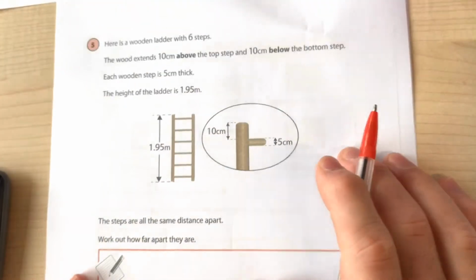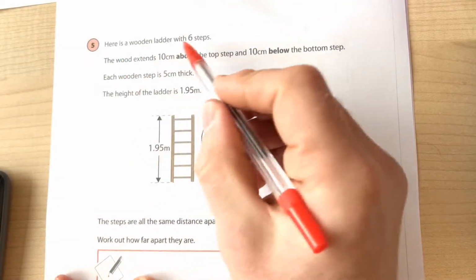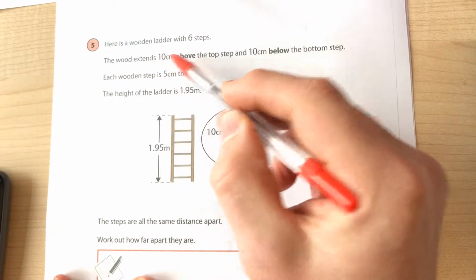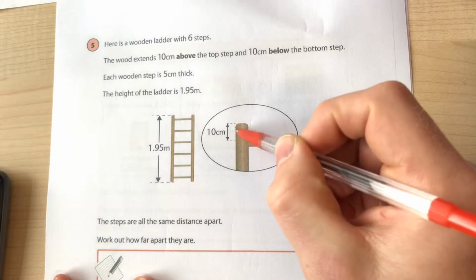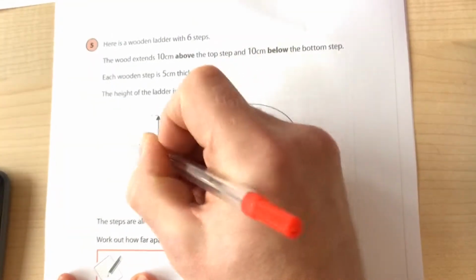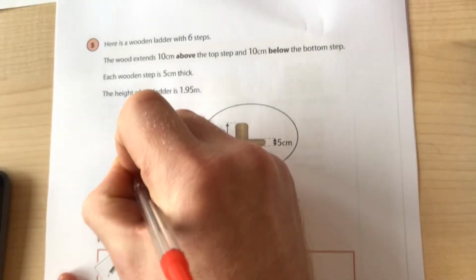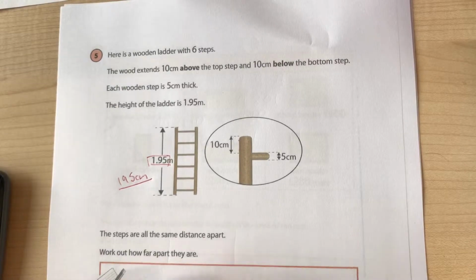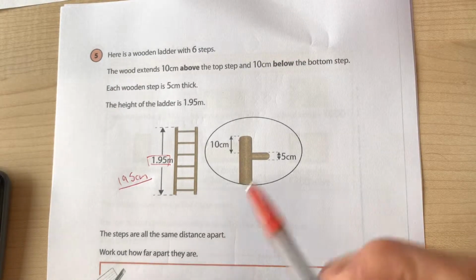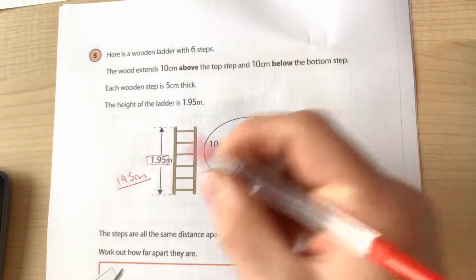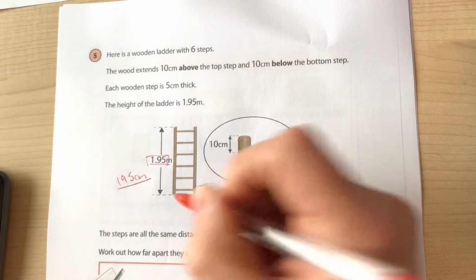Okay, bit of metric units here. A wooden ladder with 6 steps. The wood extends 10 centimetres above. As you can see, there's 10 centimetres. But be careful, this is currently in metres. So what I'm going to do is just make it a bit easier for myself and change it to centimetres, which is 195. I've multiplied by 100. If there is 10 centimetres at the top, we know there are 10 centimetres at the bottom.